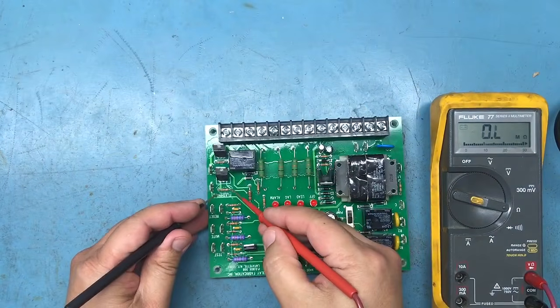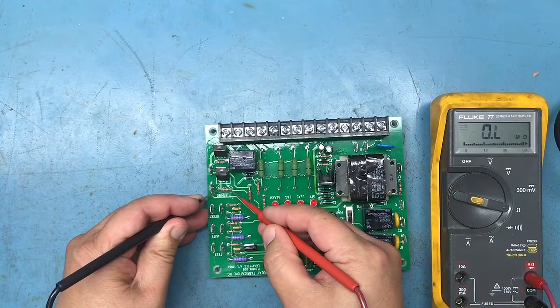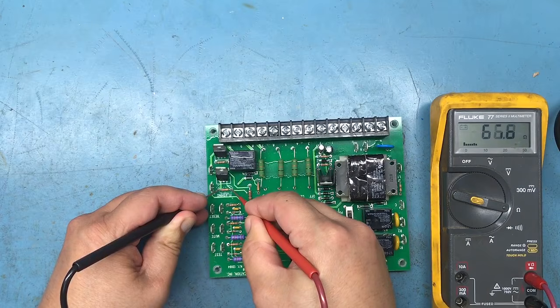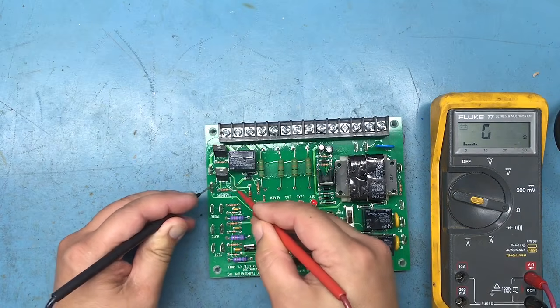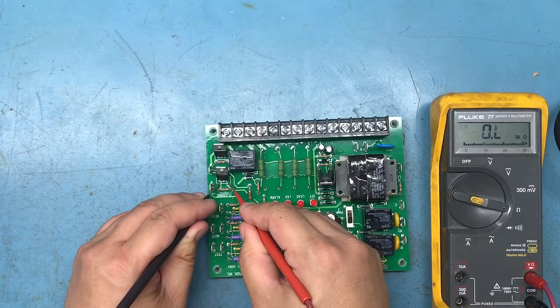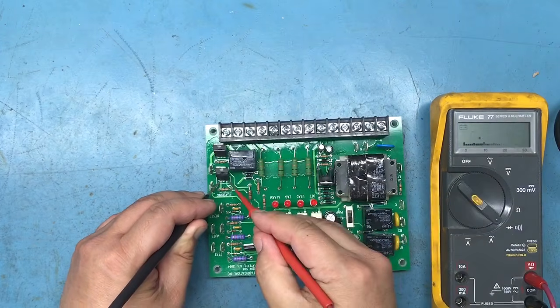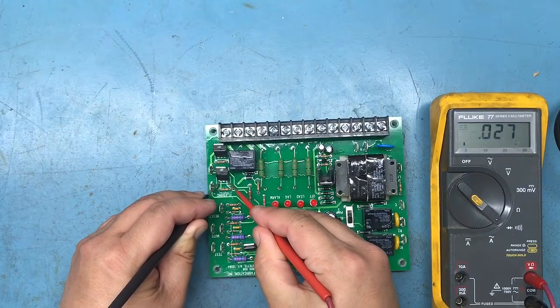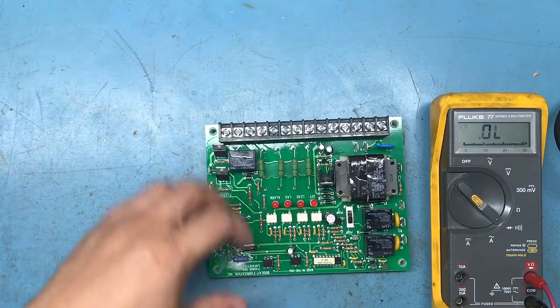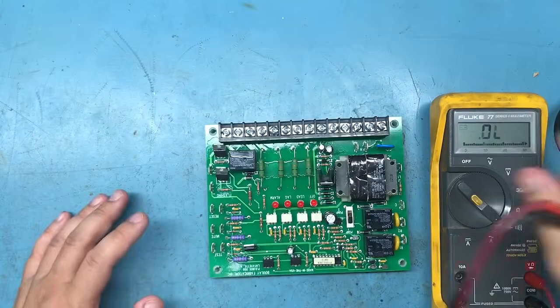So I'll just switch it to resistance and I'll read across it. And I get 67 ohms, and that's why I'm reading a short. So if I switch back to over here, I'm reading the 67 ohms. So I know that this is not a bad device. So that's just quickly going through that.